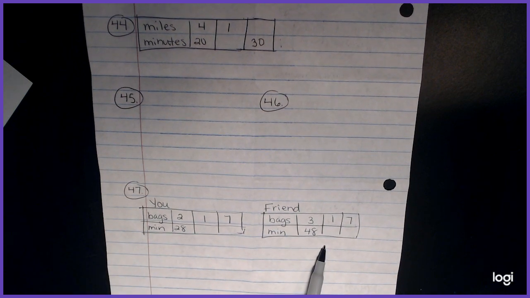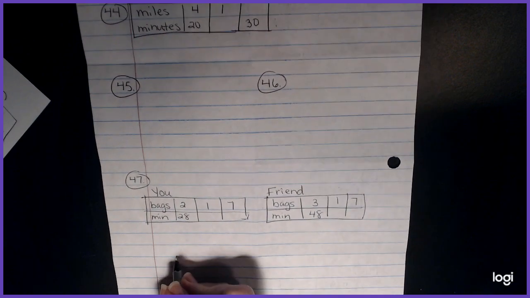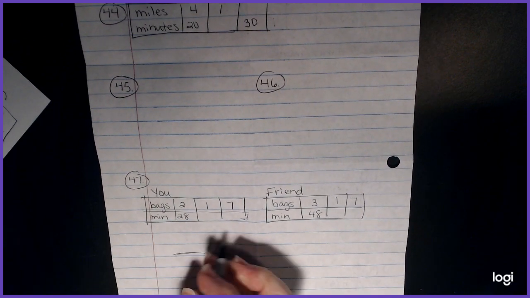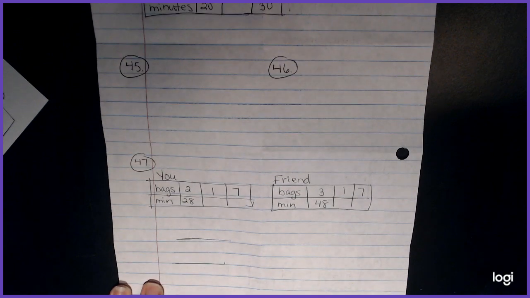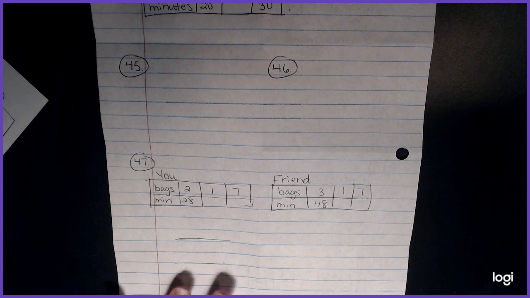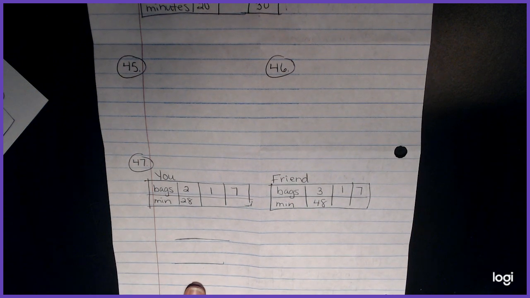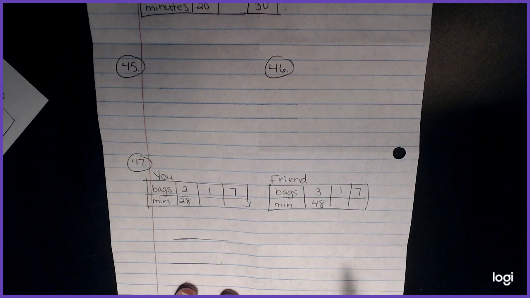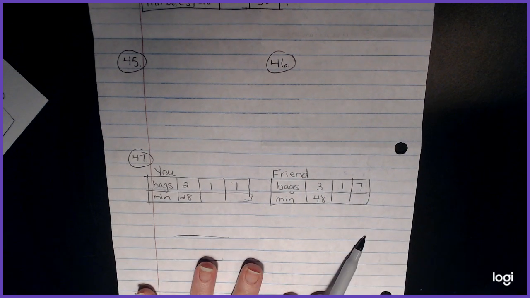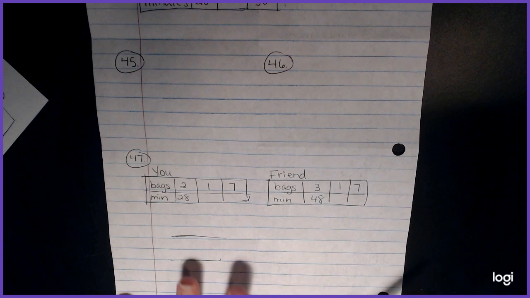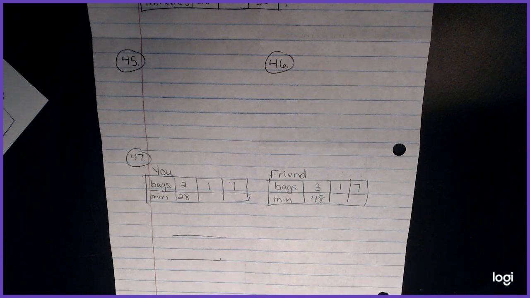Please make sure you know on number 47, I want 2 answers. There's 2 answers that you need because there's 2 questions. Make sure you answer both of them. Who fills bags with trash faster? So tell me who it is, you or your friend. And then how much sooner will the fastest person fill 7 bags? Okay, like I said, you can pause the video, come back to it, look at it anytime you want in order to do your assignment.